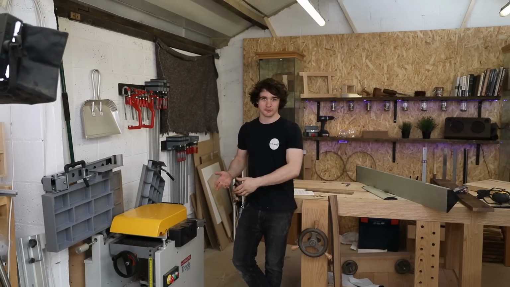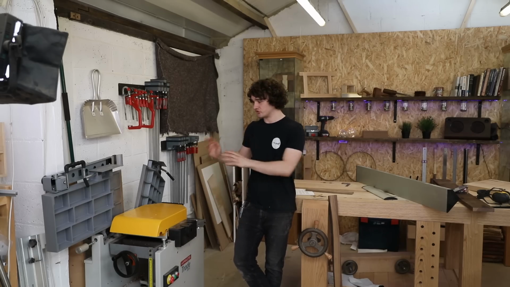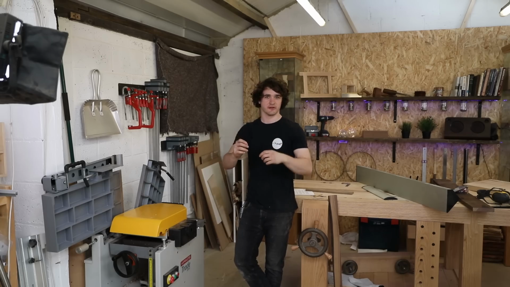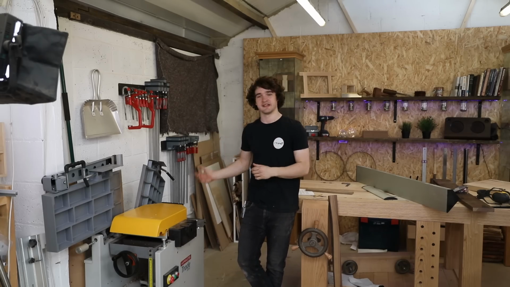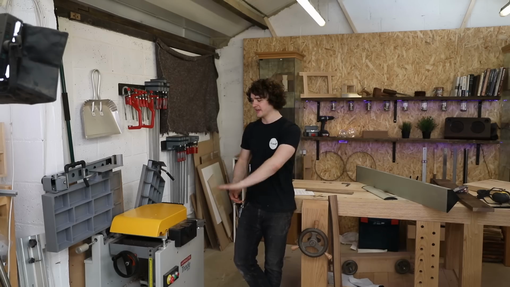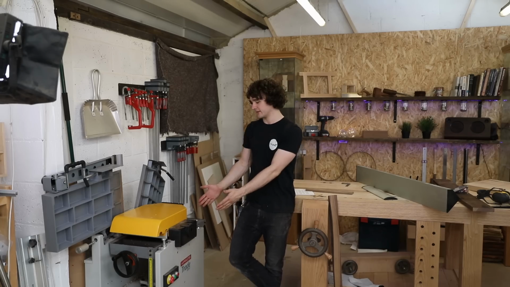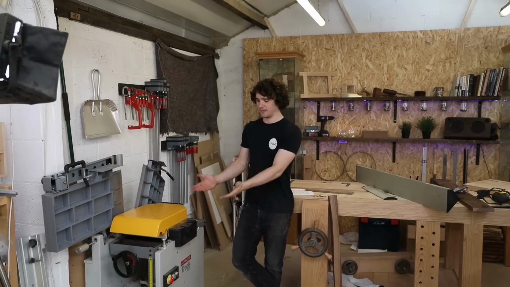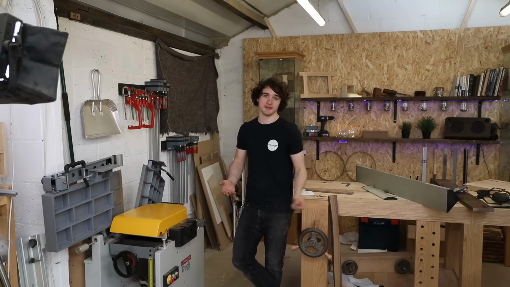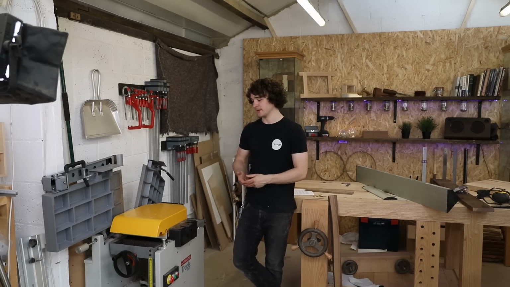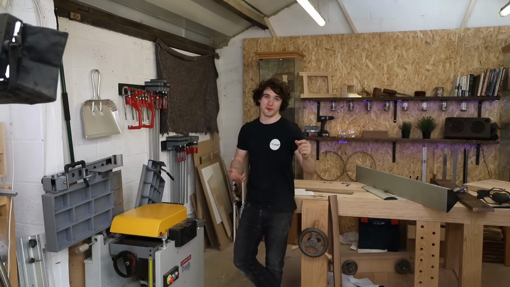So a thicknesser does all of the dirty, heavy work for me, whereas the jointer kind of does all the precision bits. So it's taking off those high points, making sure that the board's nice and flat before sending it through the thicknesser and taking off like 10 millimeters. In a thicknesser, you could take off 10 mil in about 5 passes, taking off 2 millimeters at a time. Whereas if you were to try and thickness 10 millimeters off a board by hand, whew, that's going to take you quite a long time and a lot of effort as well.